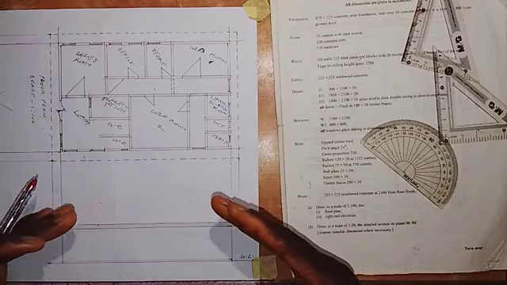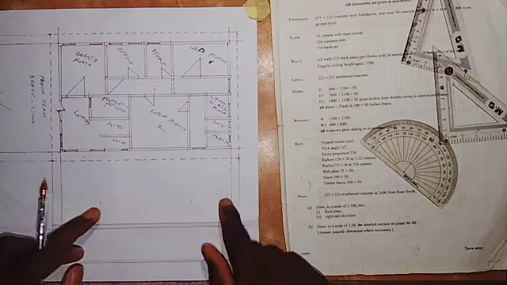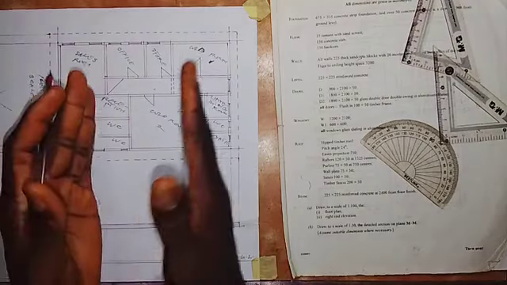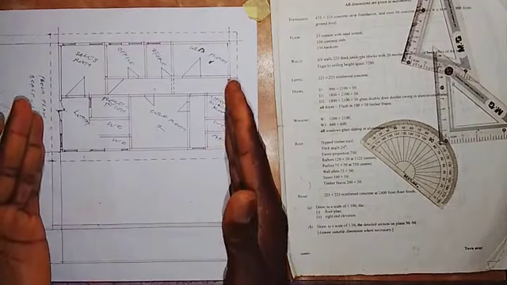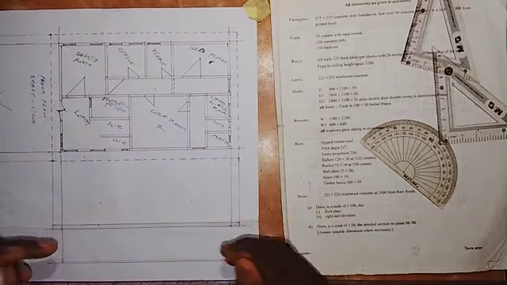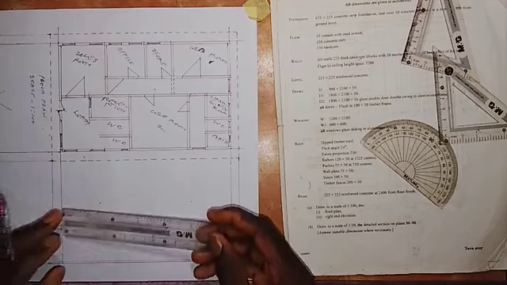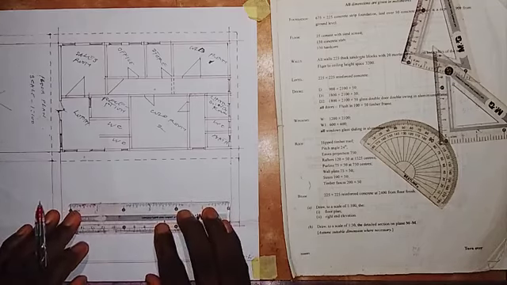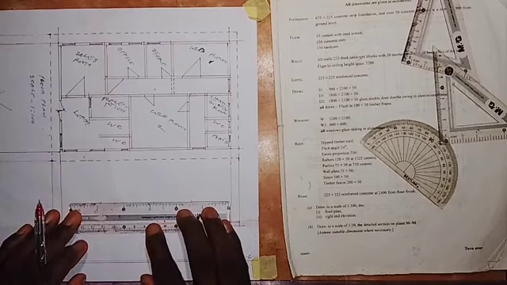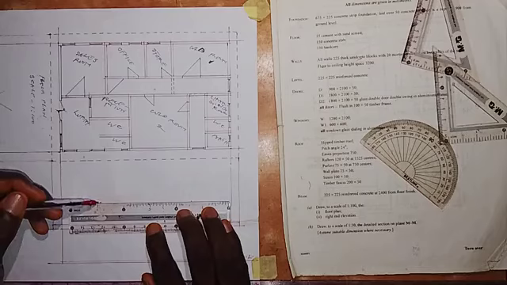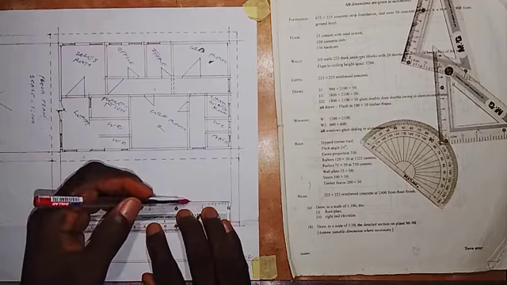We have 2 slanting sides, then there'll be a horizontal line between them, because this is the long face of the building. So I will just join these 2 points together by drawing a horizontal line. Okay, so the horizontal line goes like this. So we join them together.